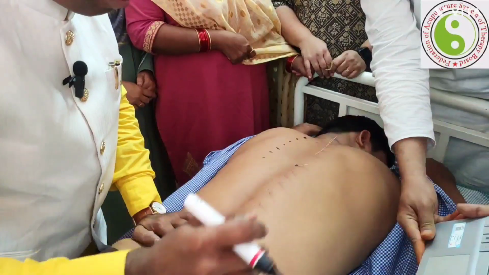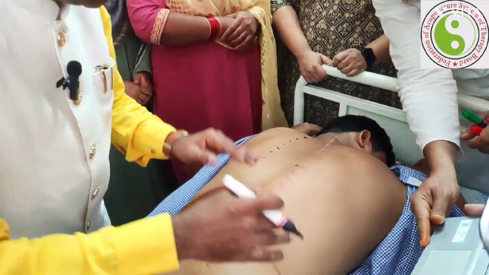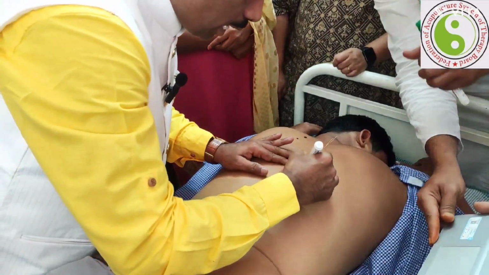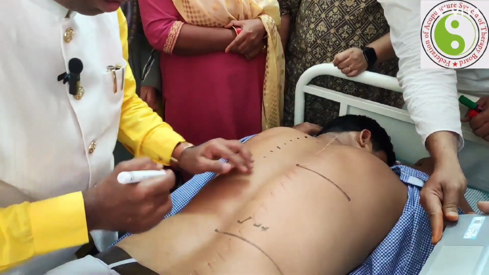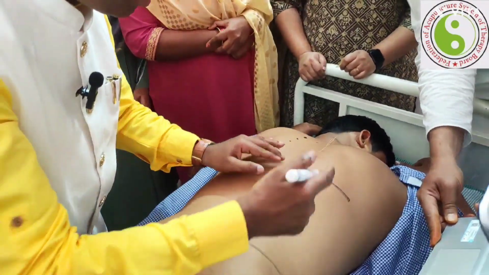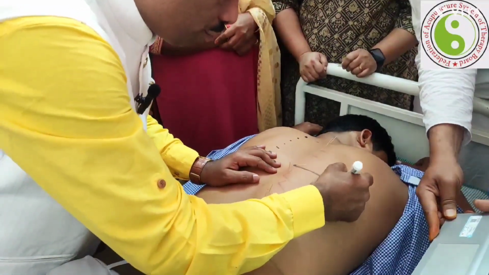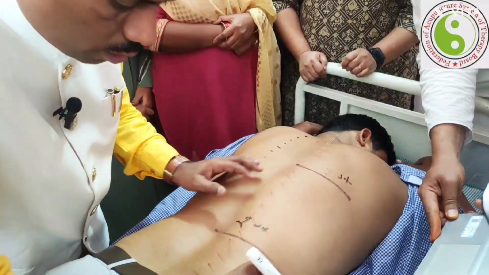Yeah, now. Okay. Now, please just listen carefully. Now, there are three lines I'll tell you. One line is known as the scapula, inferior angle of the scapula line. The second line is known as the first Tuffier's line. Otherwise, we can consider this as the first Tuffier's line. This is to be considered as the second Tuffier's line.